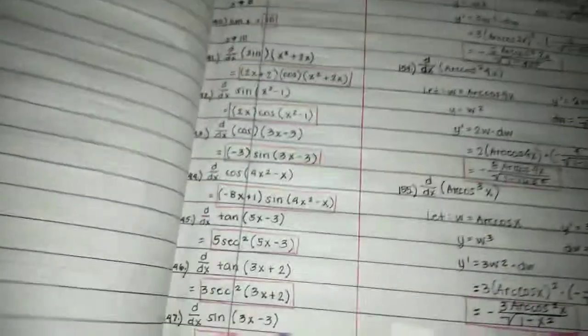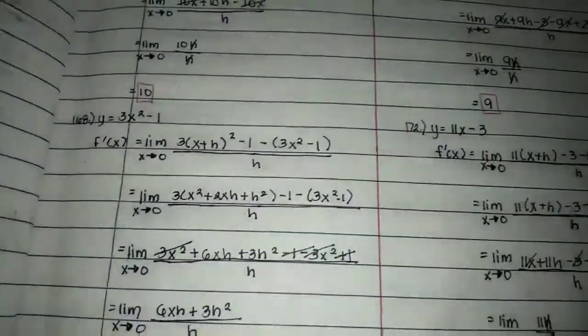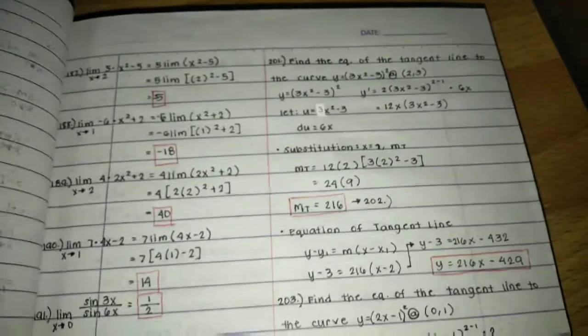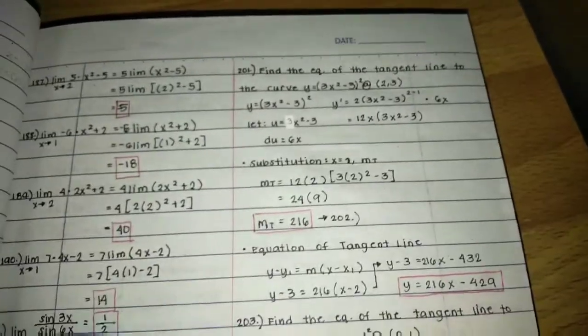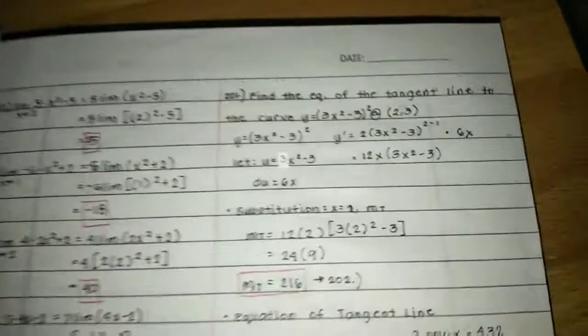As you can see, guys, I have so many problems in this logbook. This reaches up to 1000 problems, starting from here up to the last page. Page 155, as you can see, 172, 186. By the way, this problem is all about the tangent line of a curve.